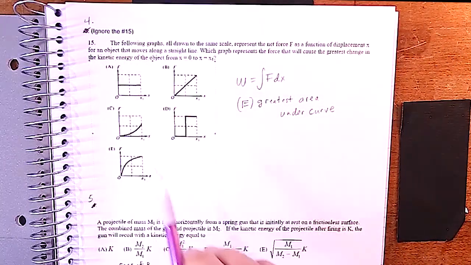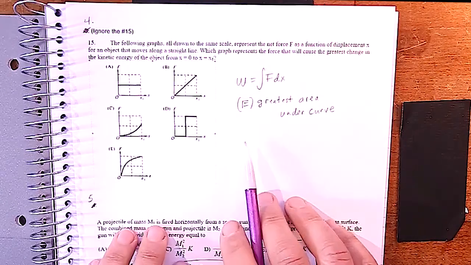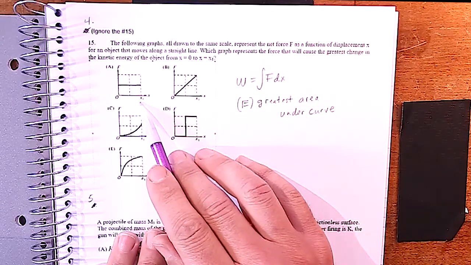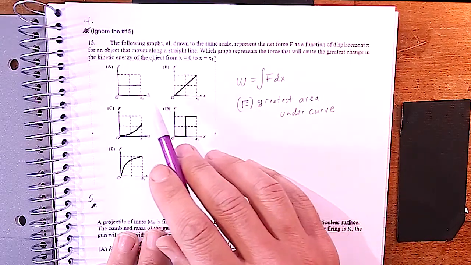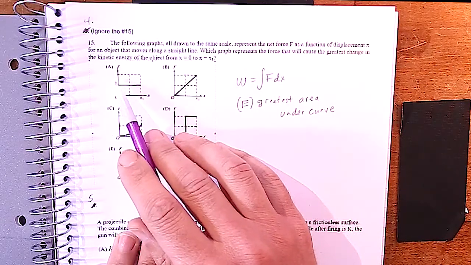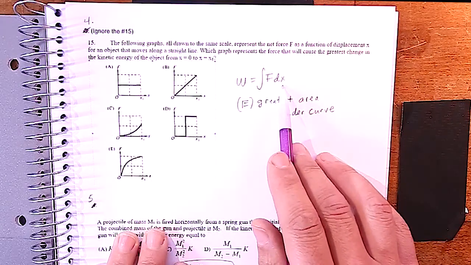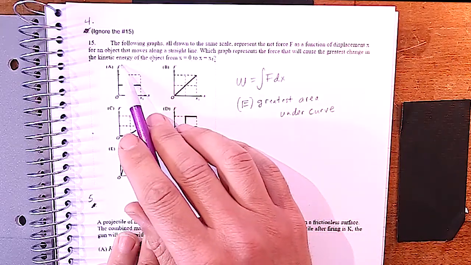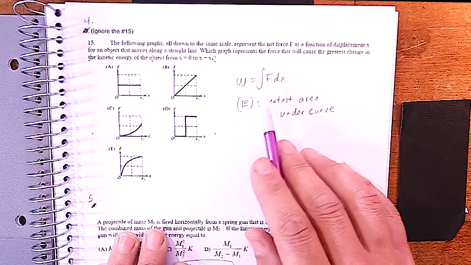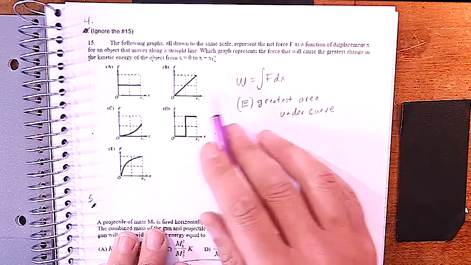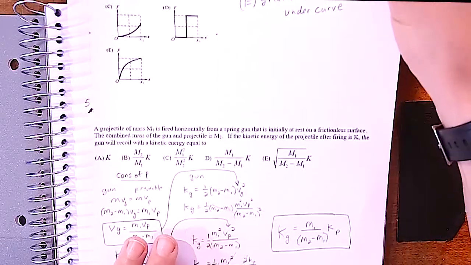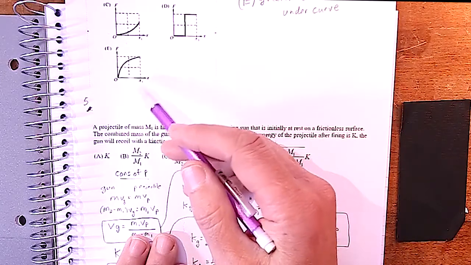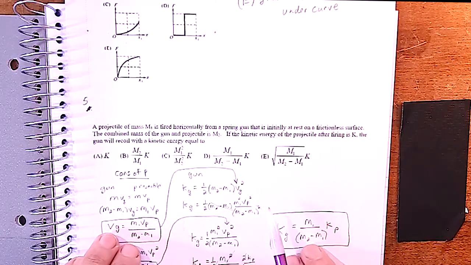Okay, this is question number 4, and what we're given here are 5 graphs, all of force and displacement. So we know that the integral of force with respect to displacement is the work done, and in this case it's turning into kinetic energy. So the integral of F dx, that's the area. Well, which of these graphs has the greatest area? The greatest area would be under graph E, and so that would be the greatest change in kinetic energy.